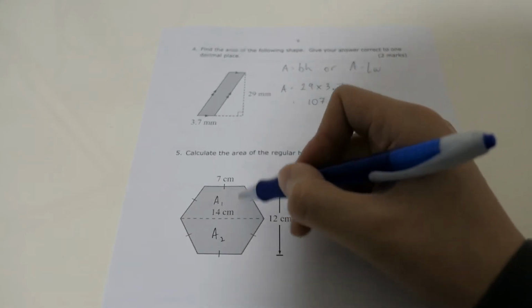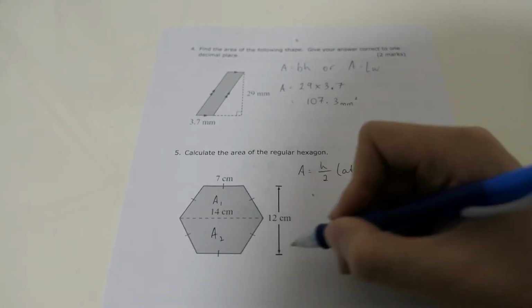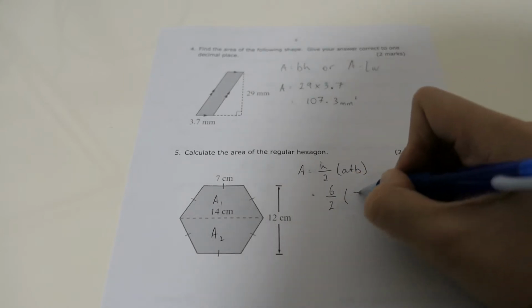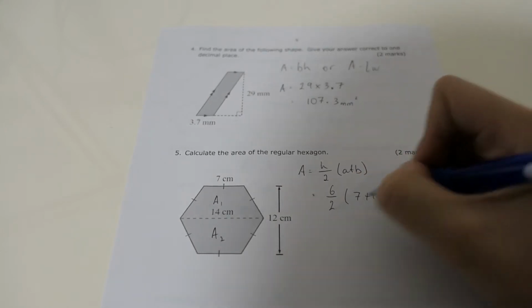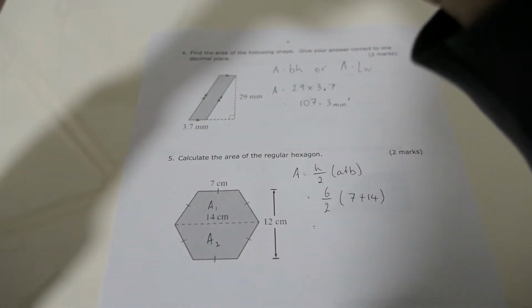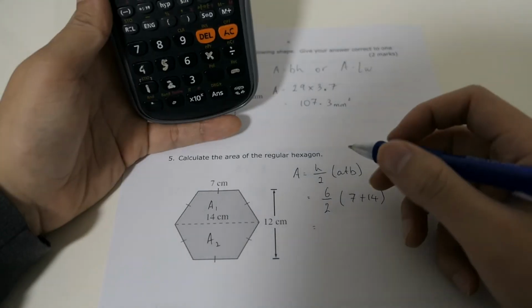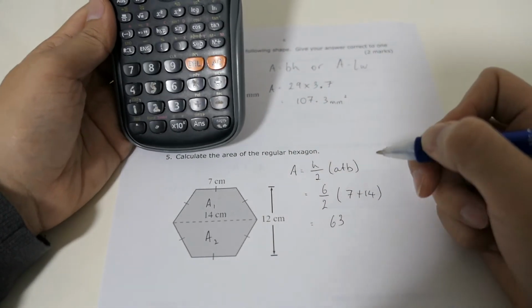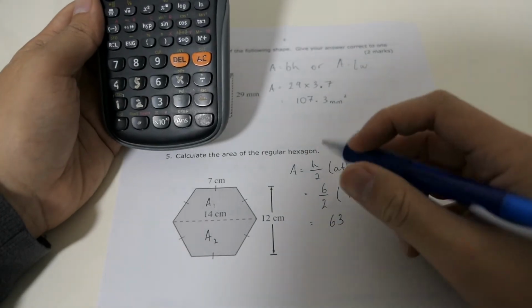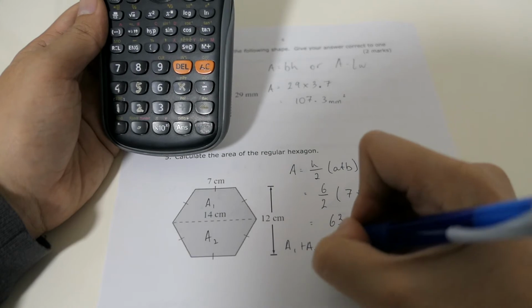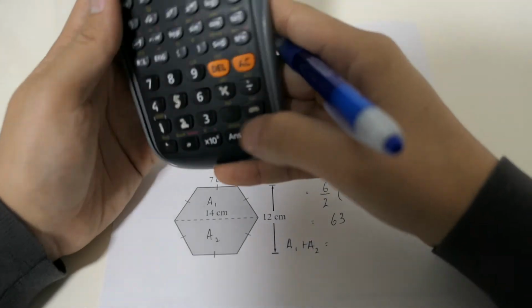The height is in fact 6 because 12 is the whole thing. So 6 divided by 2, times A plus B, so 7 plus 14. Calculator, once again. Let the calculator do the hard work. 63, that's one of them. Then we need to double, so A1 plus A2. You can just times it by 2, same as adding it to itself.